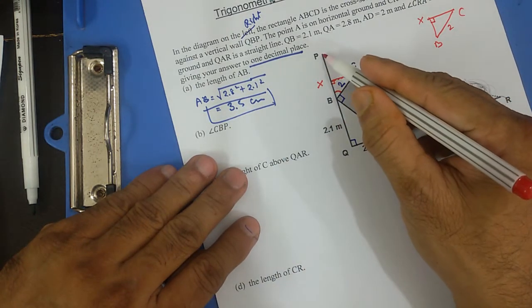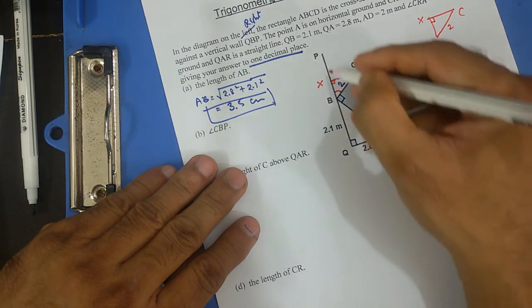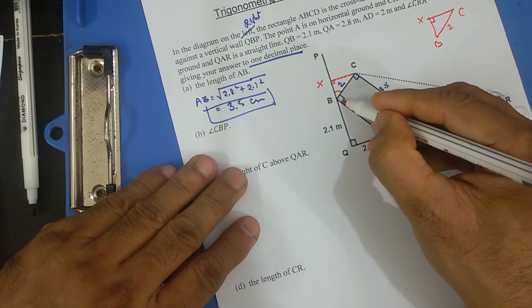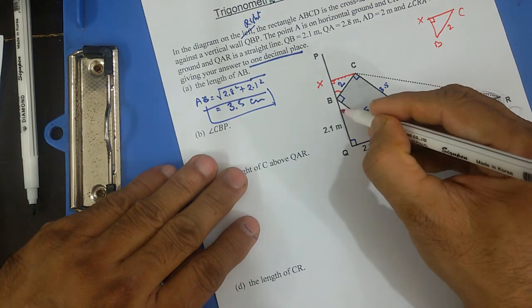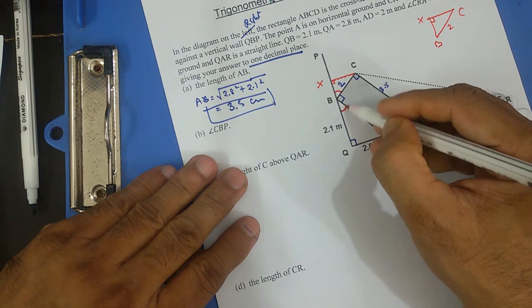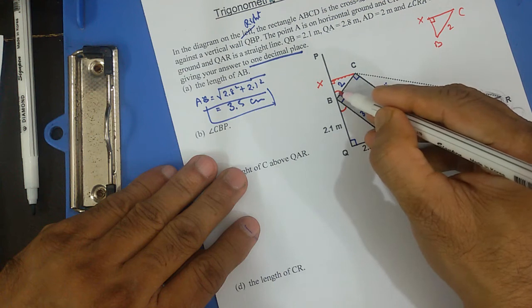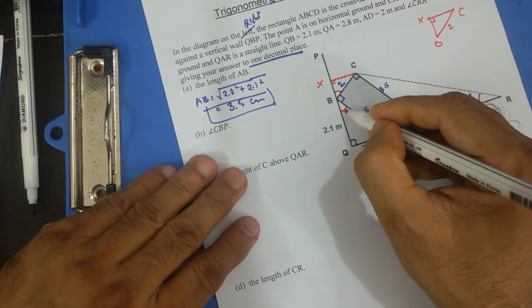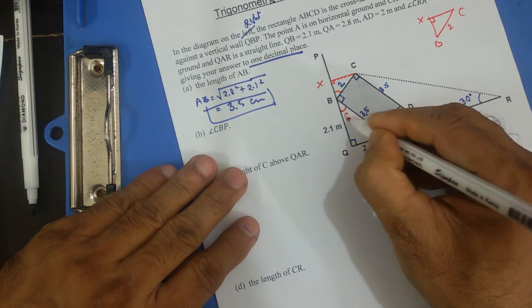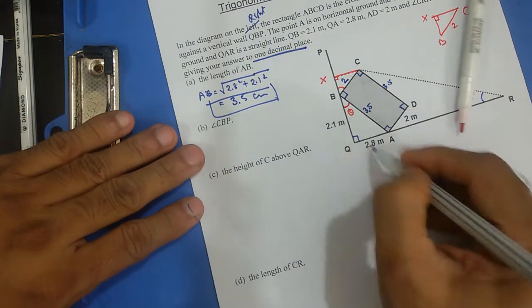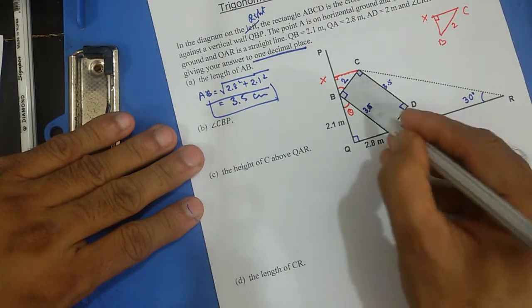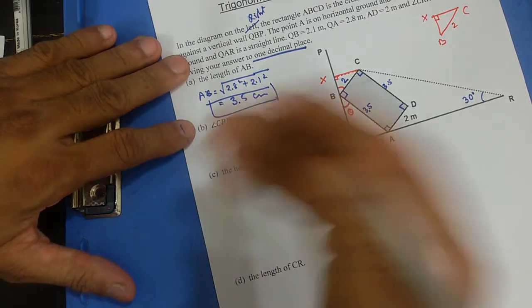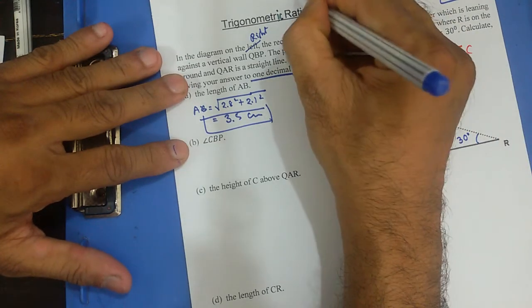Now look at this. This line PBQ is a straight line. I know this is 90 degrees. I need to find out this one. If only I can find this angle, from 180 degrees I can subtract to get this one. Got that? So that's what I'm going to do. I'm going to find this one, and let's say this is theta. And I have all three sides, so I can use anything I want: sine, tan, cos.